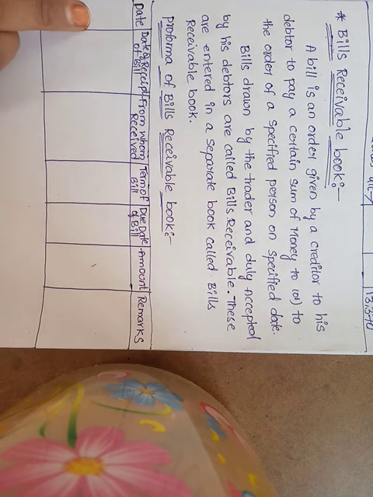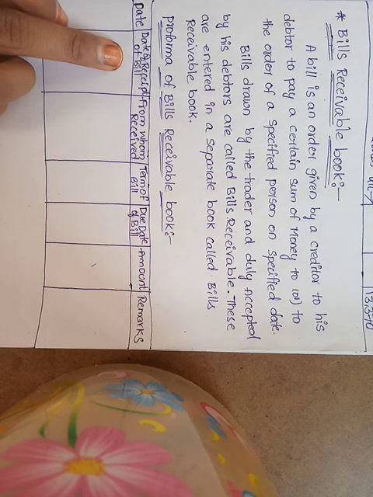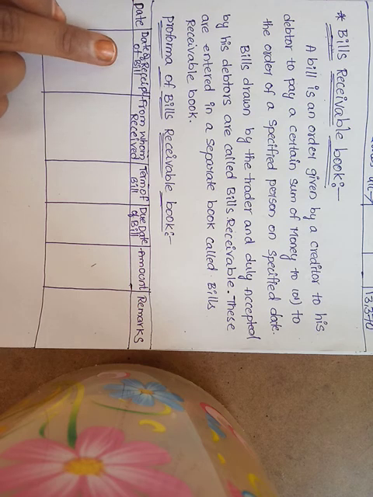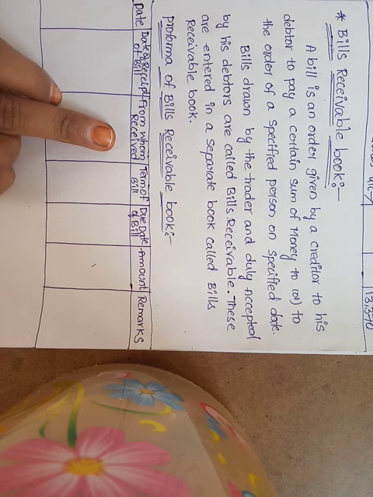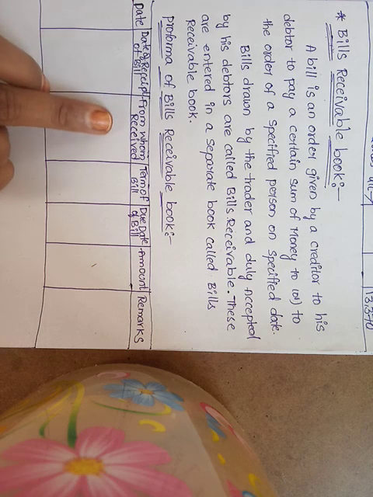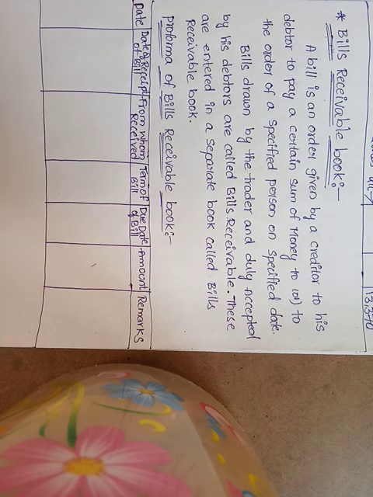Now see here, suppose the date is January 1st. Acceptance received from A, payable 3 months after date, for rupees 6500. On the date of receipt of bill, we write which date we received that bill, January 1st. From whom we received: acceptance received from A. Next is term of bill. Term means what? Period. How many months is that bill payable?